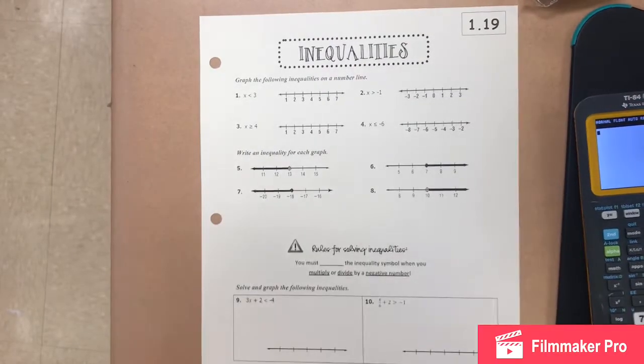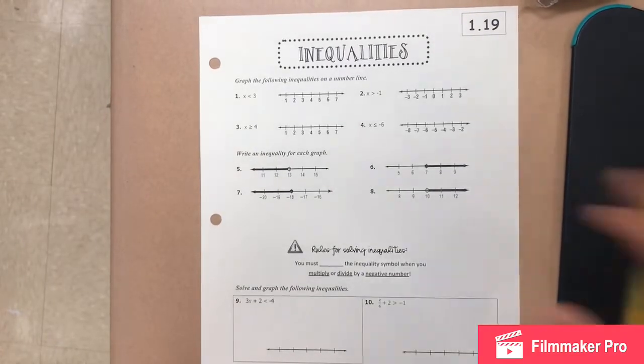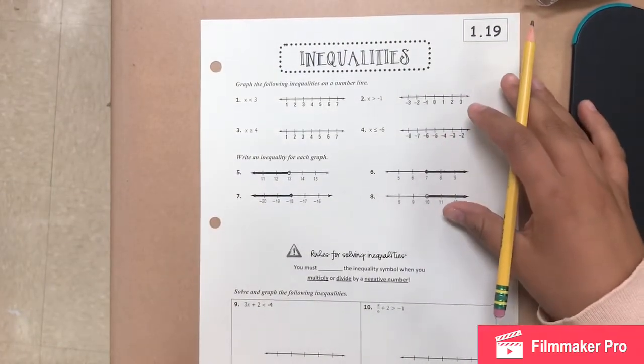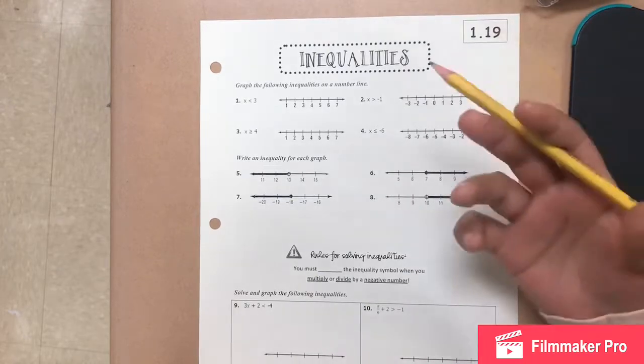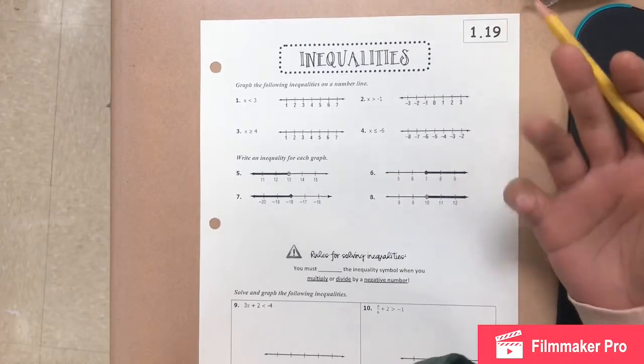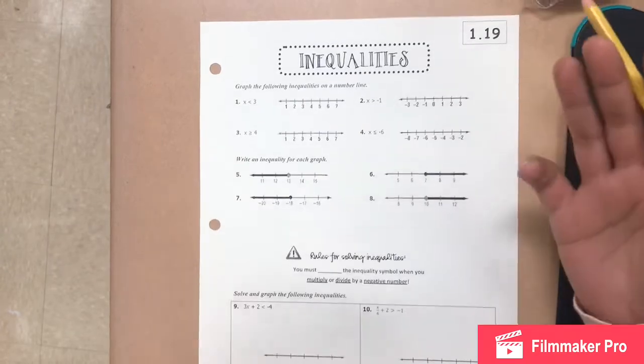Okay, so taking what we know from solving equations, we're going to apply that to solving inequalities. So let's briefly go over how to complete a number line and also how to interpret a number line.